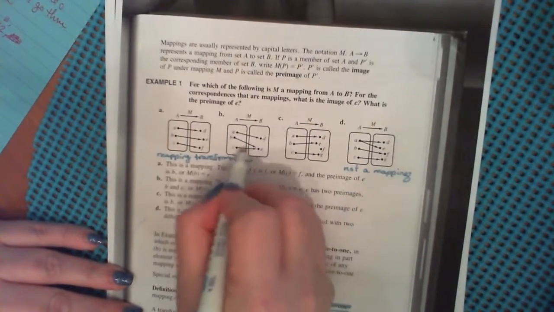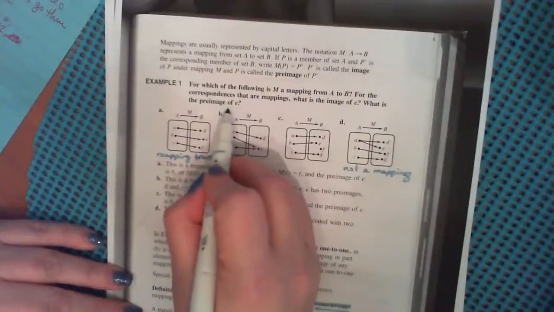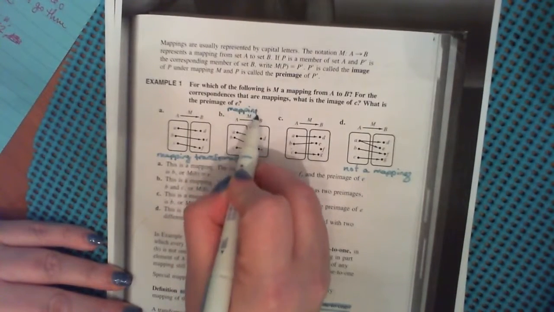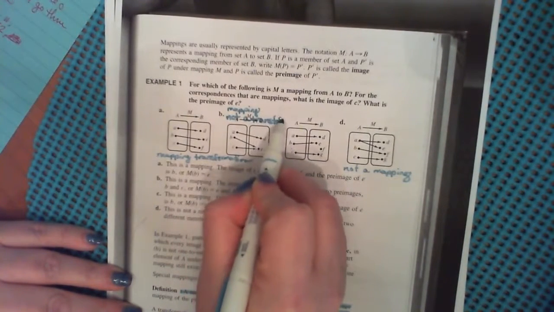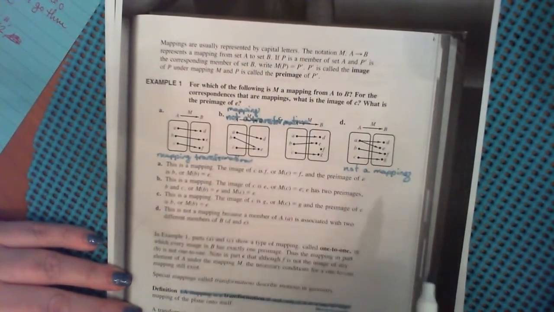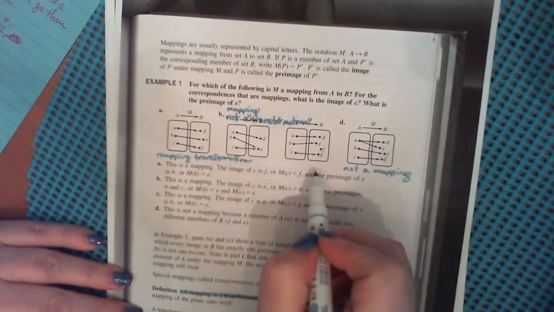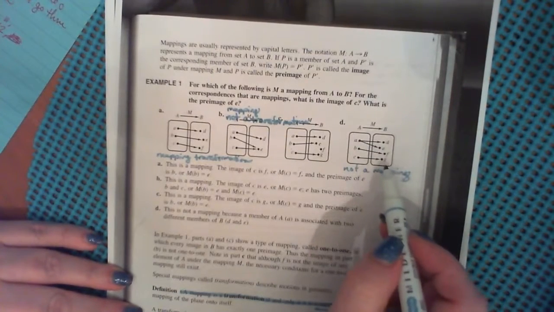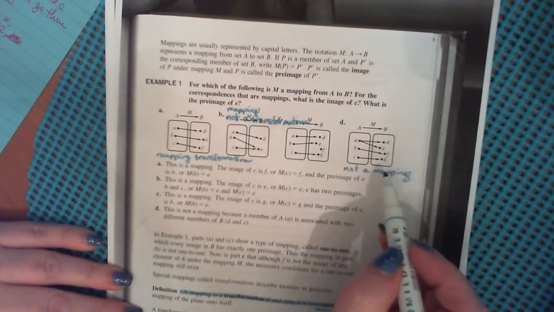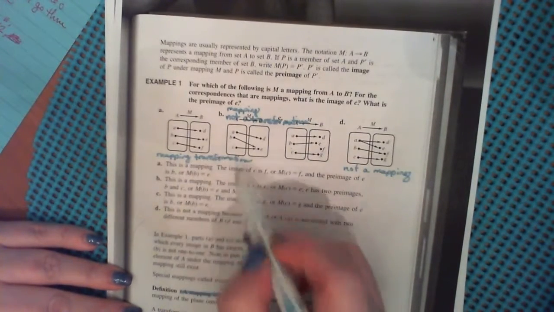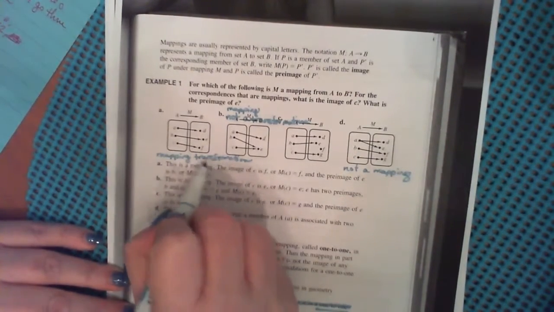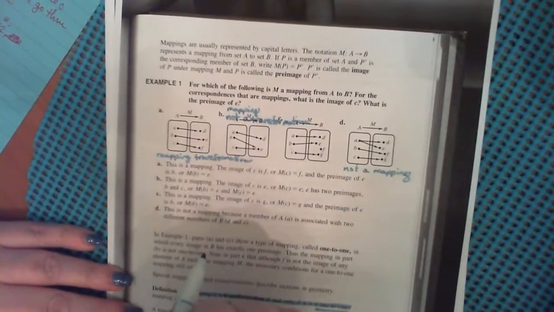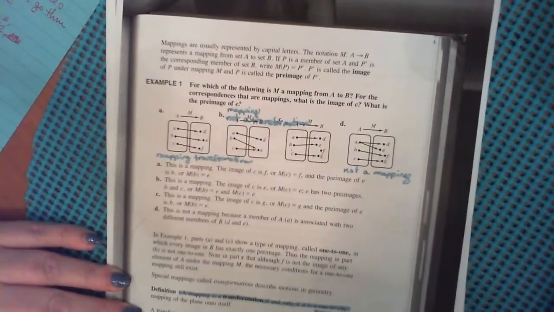But here, there are two things that go to E. So this one may be a mapping, but is not a transformation. This one is both a mapping and a transformation, and this one isn't even a mapping. So if it's not a mapping, there's no way it can be a transformation. It has to be a mapping first before it can be a transformation. Mapping means it only goes to one thing. Transformation means only one thing comes to it. Okay, that takes care of that.